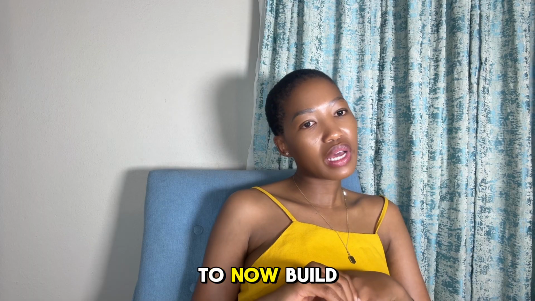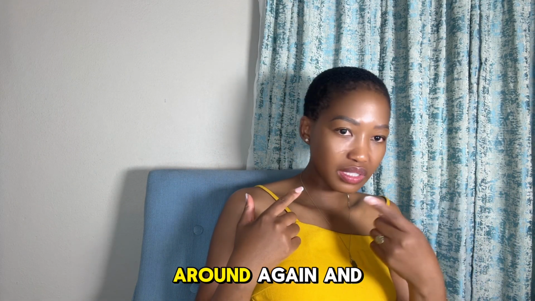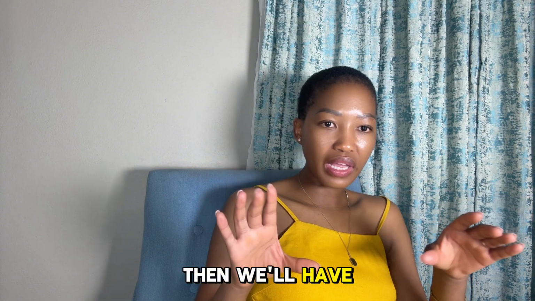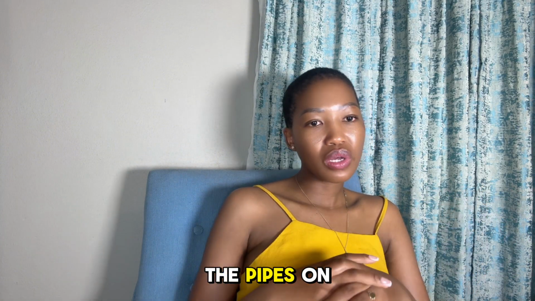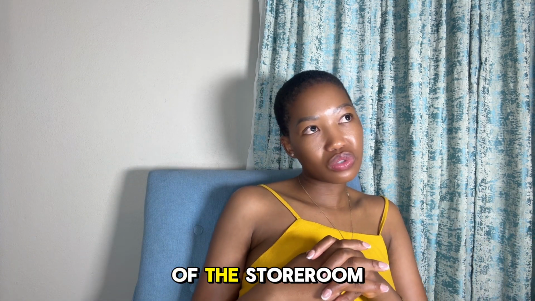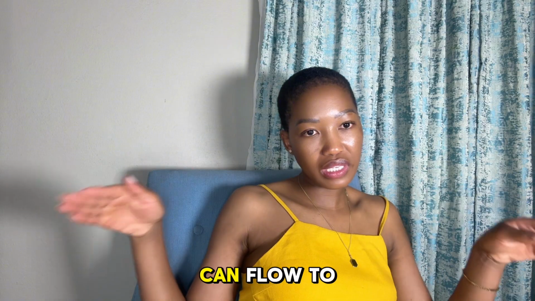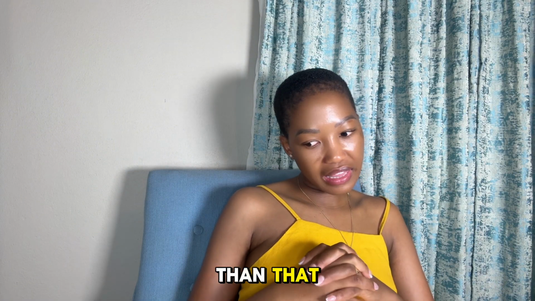So I now had to build two courses around again, and then we'll have to screed on that slab and then put the pipes on both sides of the slab of the storeroom, so that the water can flow out.